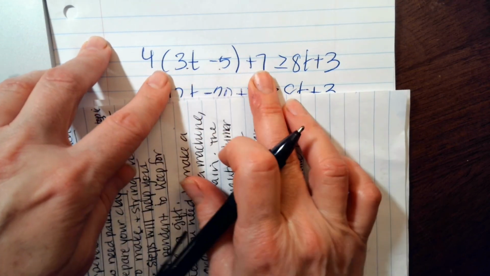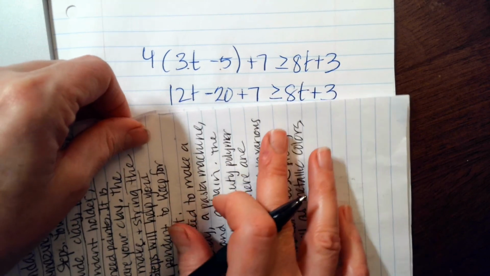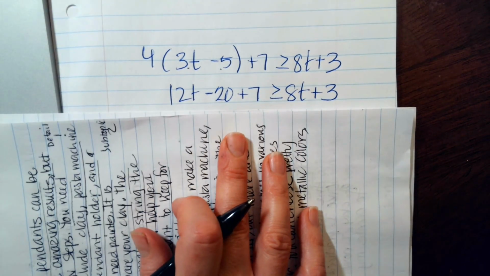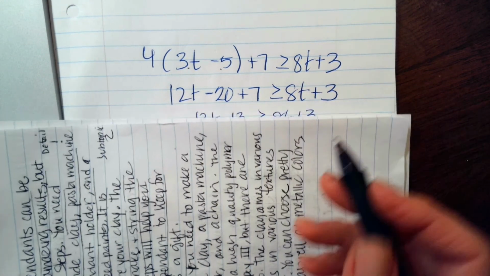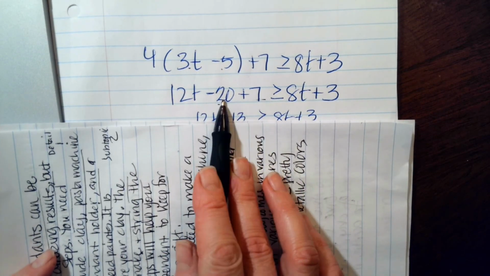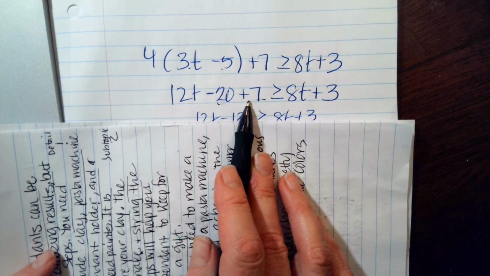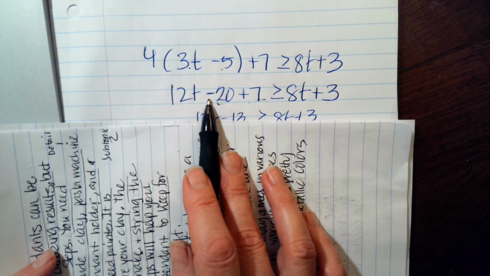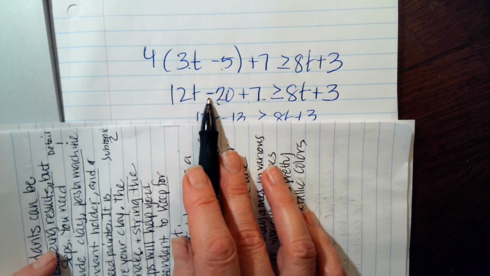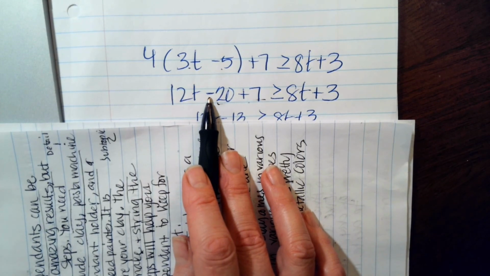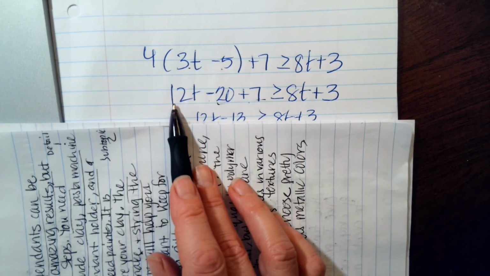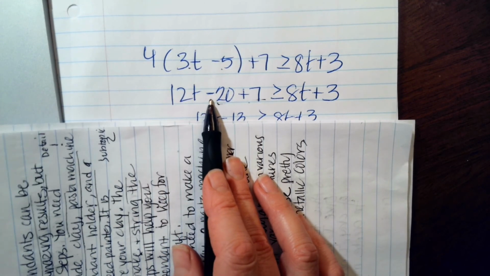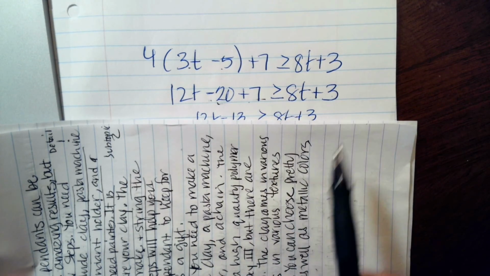Plus 7, and I'm going to rewrite the rest of it. So that would give me 12t minus 20 plus 7 is greater than or equal to 8t plus 3. So now I'm going to combine like terms here. I have a -20 and I have a plus 7. So biggest integer wins the sign. My answer is going to be negative. And then I do 20 minus 7 is -13. So I'm going to do 12t minus 13, and then I'm going to rewrite the rest of the problem.